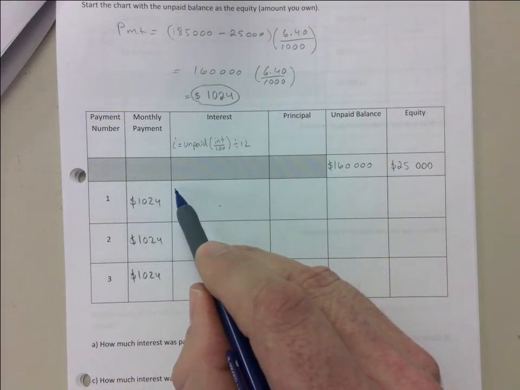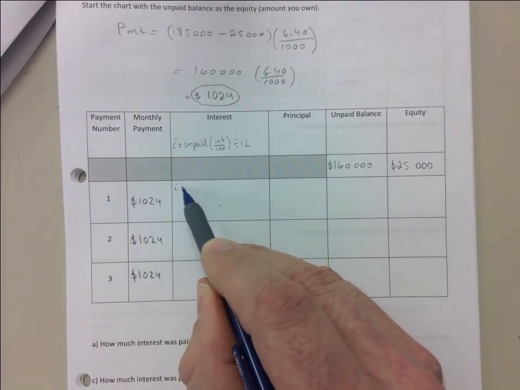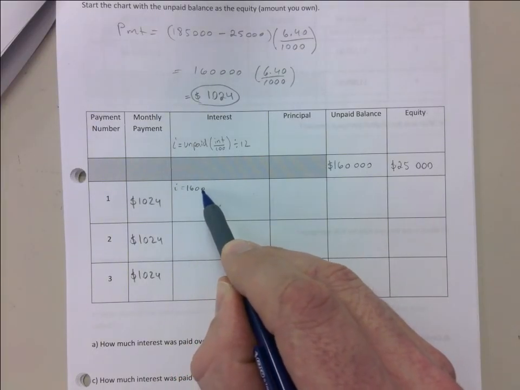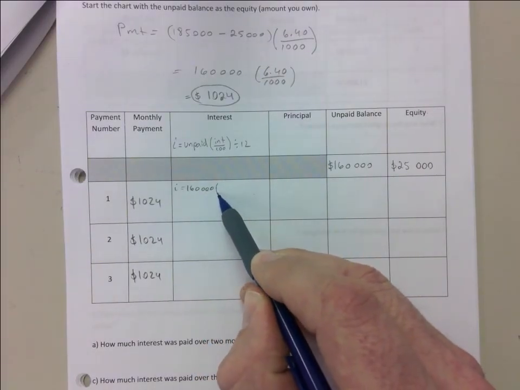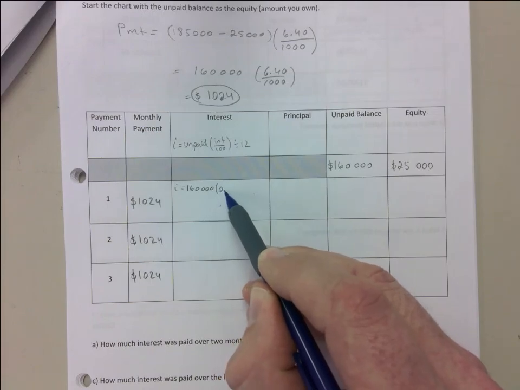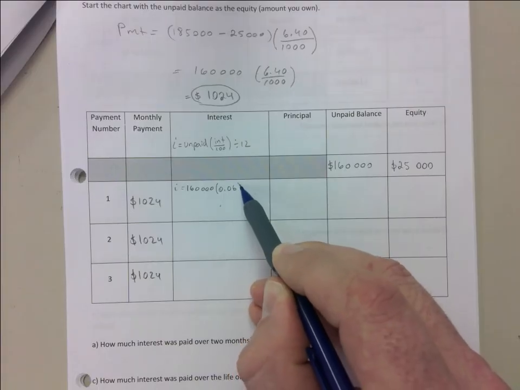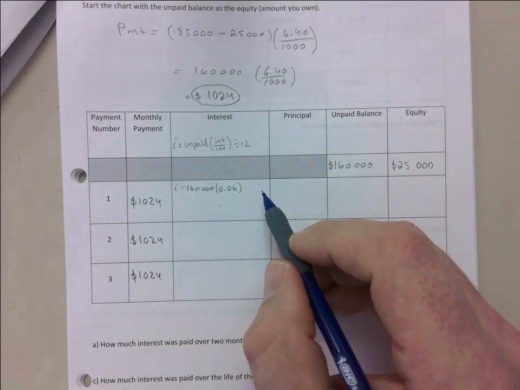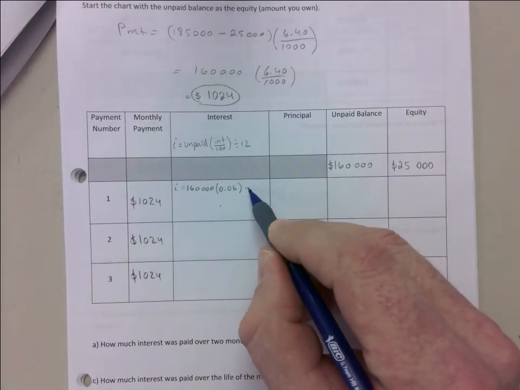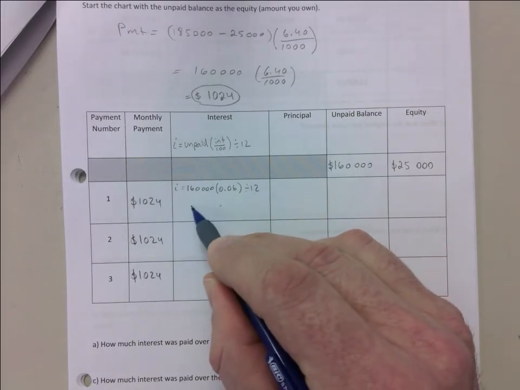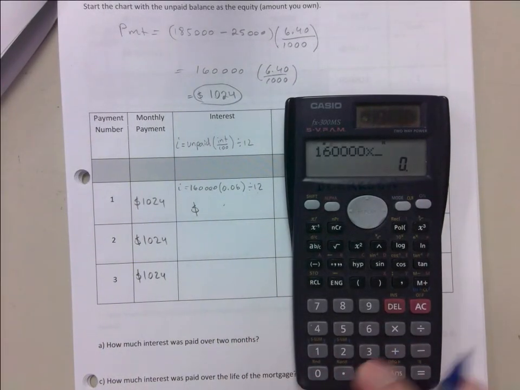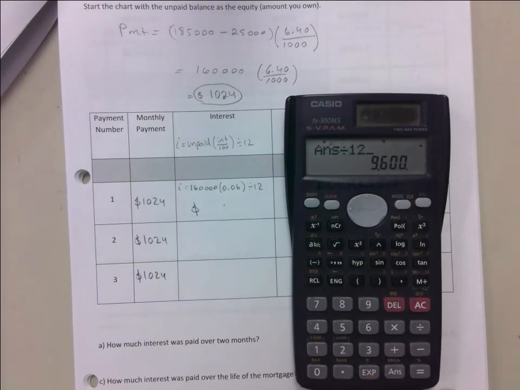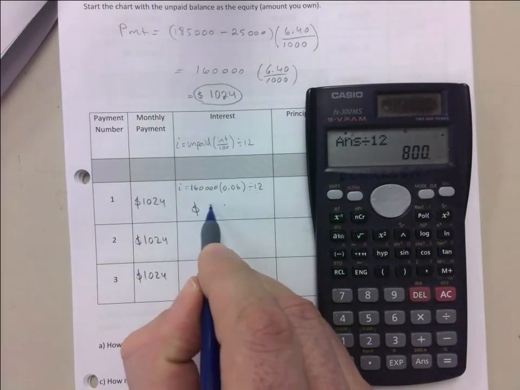So let's do our interest. Interest would be 160,000. What's the interest rate divided by 100? It's 6% divided by 100, right? So that's 0.06. All of that divided by 12. So let's come up with that. 160,000 times 0.06 divided by 12. $800 even.